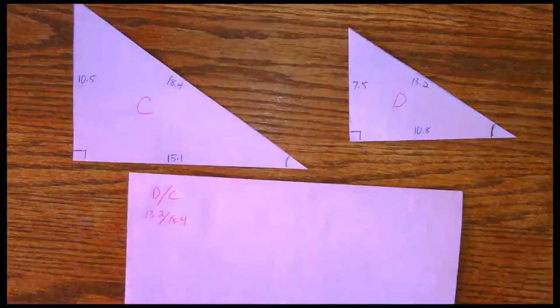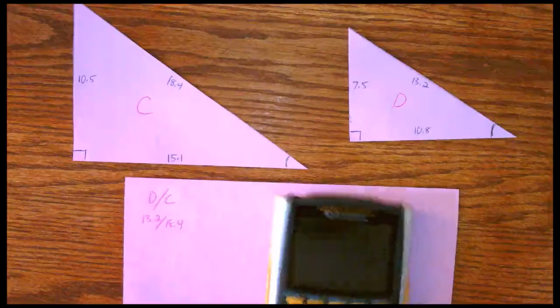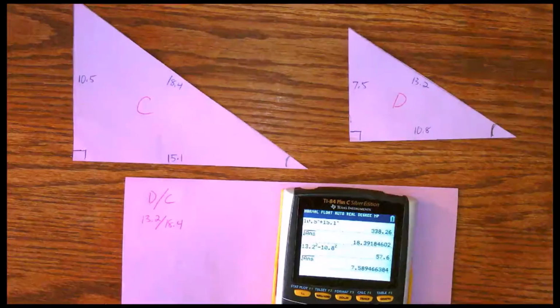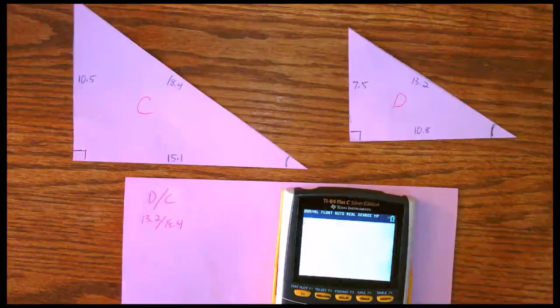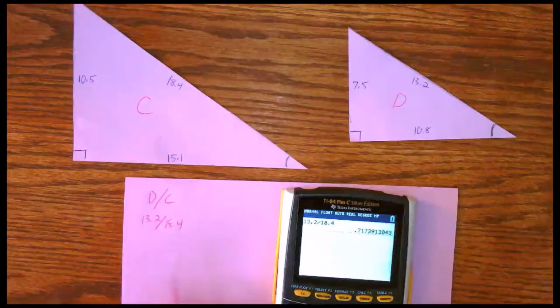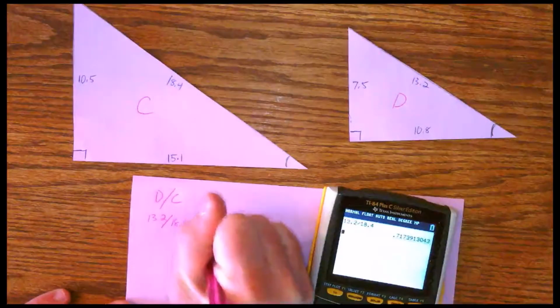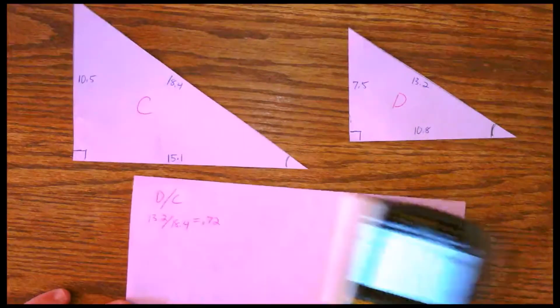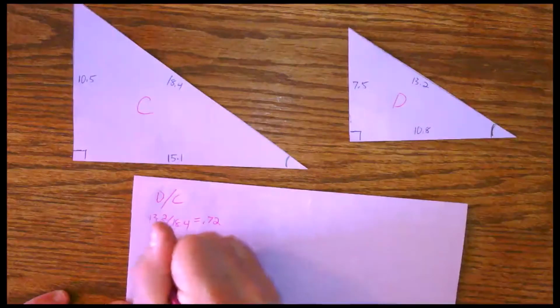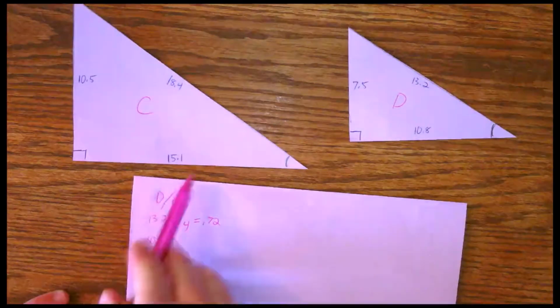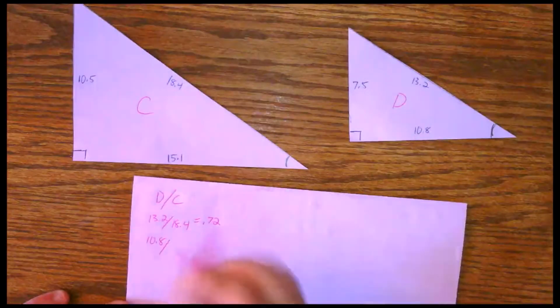Now, again, keep in mind, I am human, so there might be some error. So these might not be exact, but they'll be close, or they should be. Let's hope. Okay, so about 0.72. I rounded. All right, so now let's take this bottom leg, 10.8, and we're going to divide by the bottom leg here, corresponding side, 15.1.